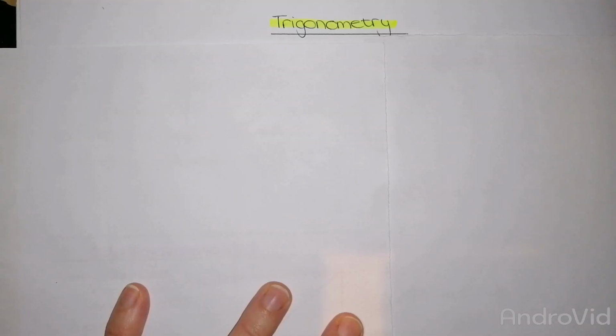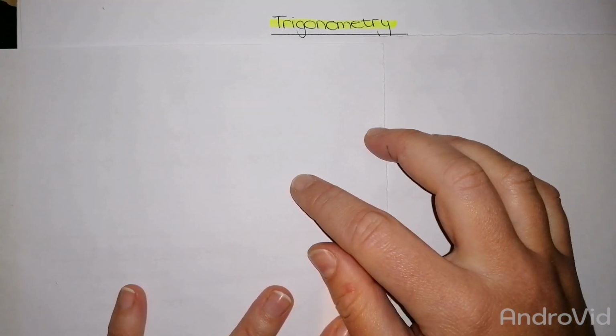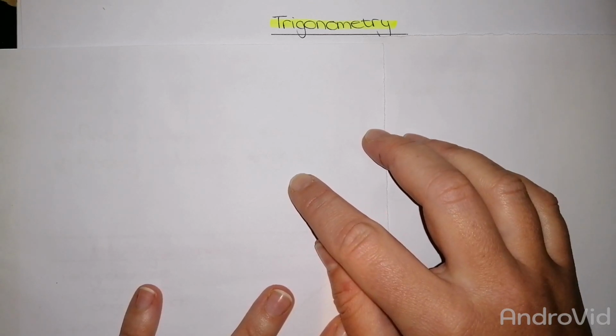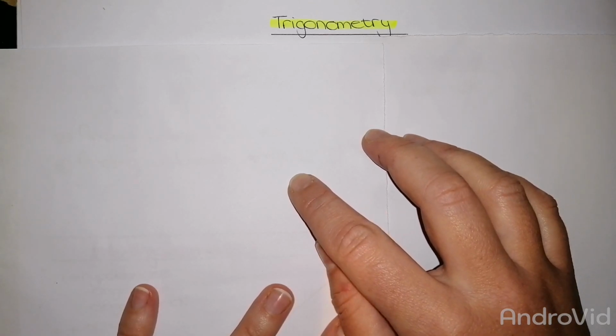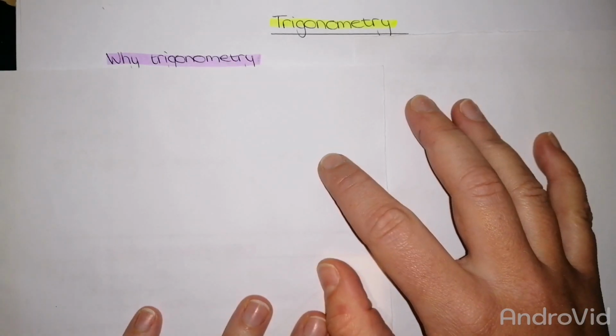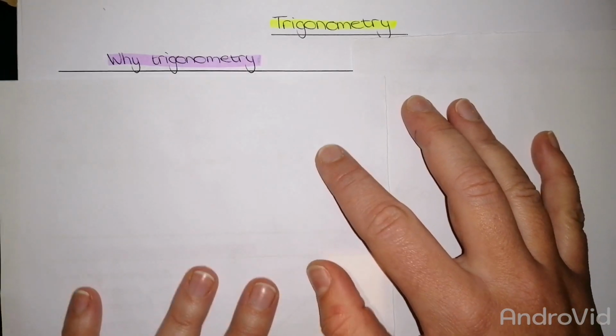Introduction to trigonometry. There's three things we're going to look at today. The first thing is why we use trigonometry. The second one is how to label a right angle triangle. And the third one is what the three trigonometry rules are. Right, let's start with why we use trigonometry.